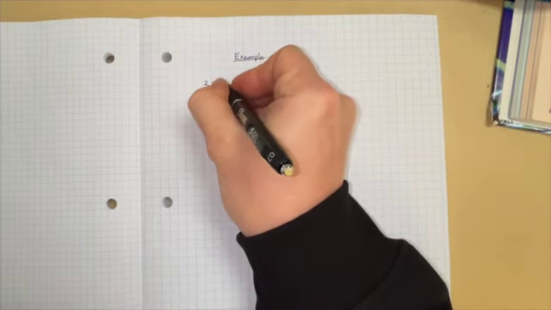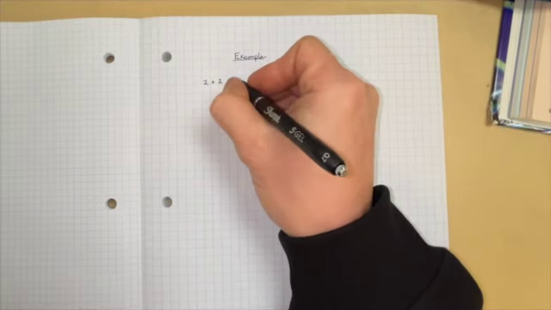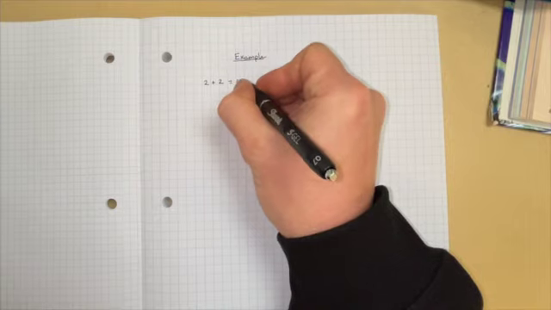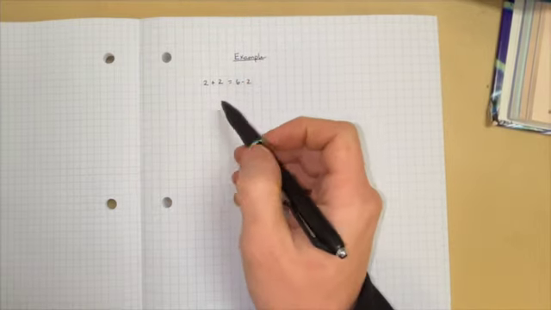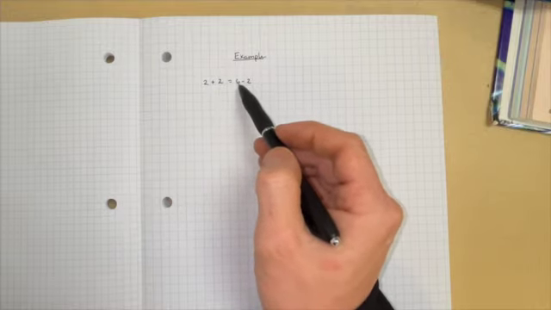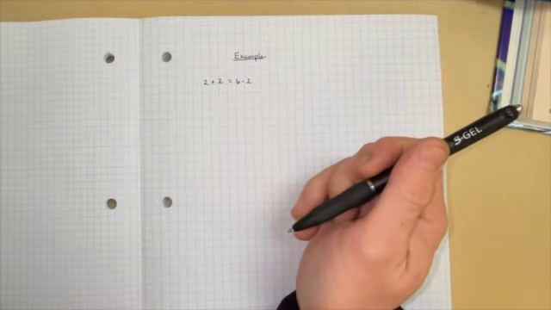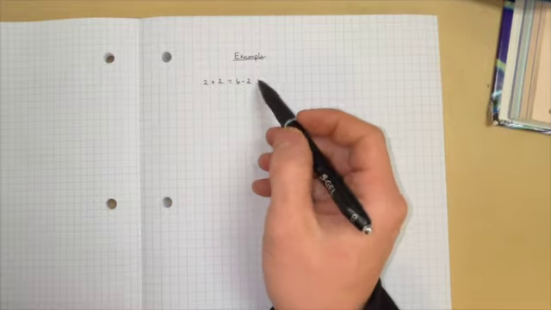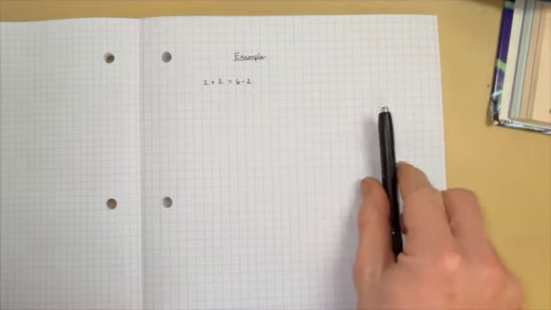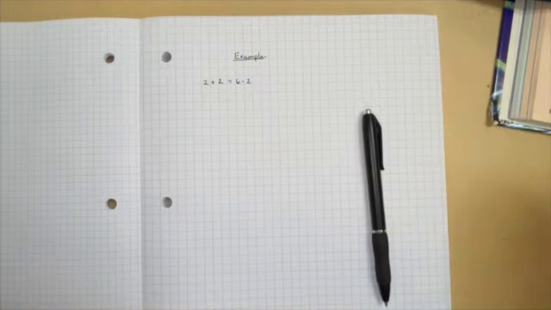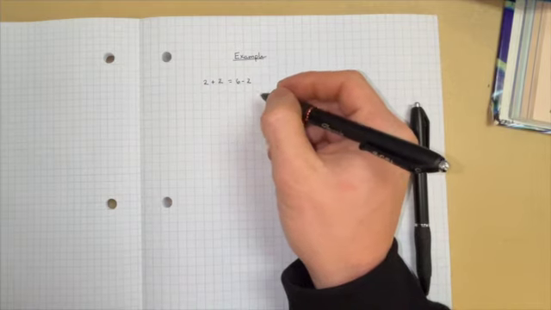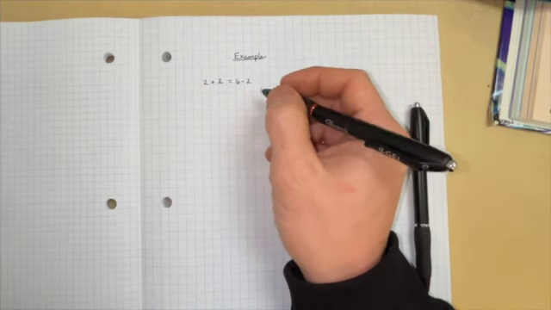So I'm going to write an expression here. 2 plus 2 is equal to 6 minus 2. Okay, this is a true statement. 2 and 2 is 4. 6 minus 2 is 4. 4 is equal to 4. Now what I intend to do is apply our 4 operations to this equation to demonstrate the logic of what we're doing.